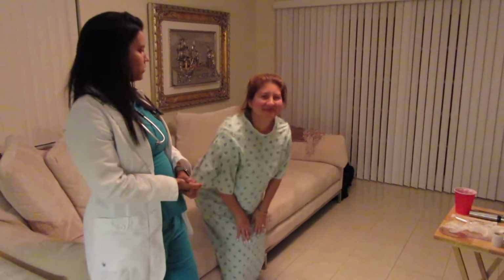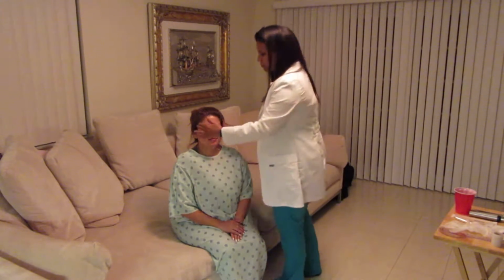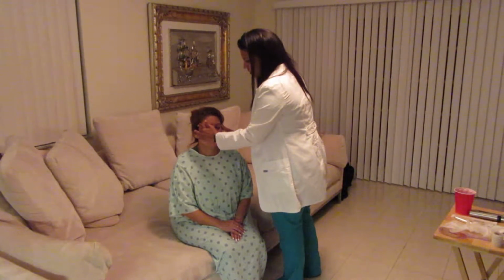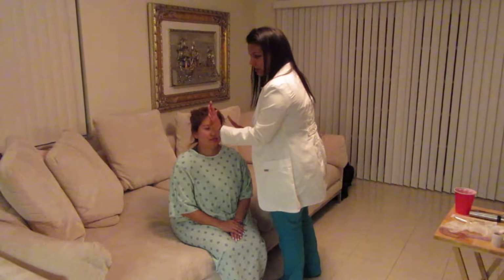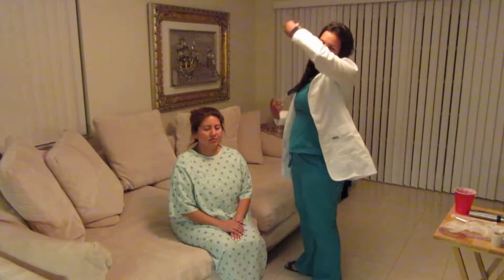Thank you very much. Okay, now I'm gonna continue with my assessment of the skull and the face. Okay, and I'm gonna go ahead and assess the temporal artery. I'm gonna make sure that she doesn't have any bounding pulses over here or any thickness. I assess with the pad of my fingers. Perfect. And I'm also gonna assess it with my stethoscope, with the bell.